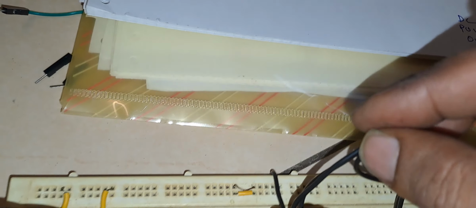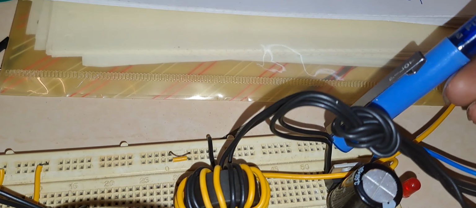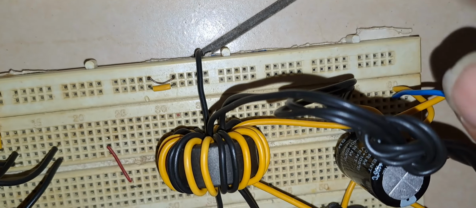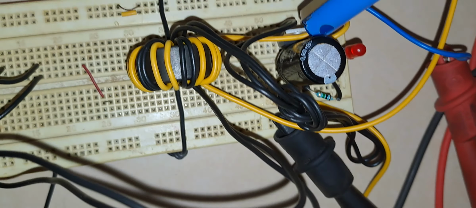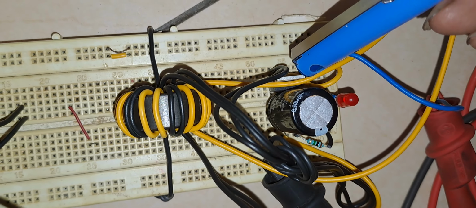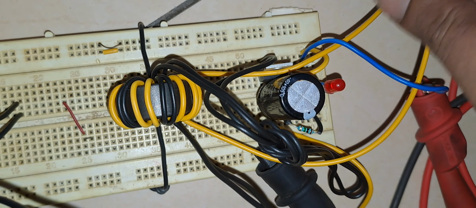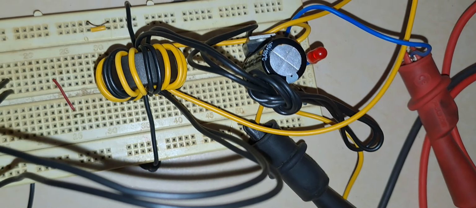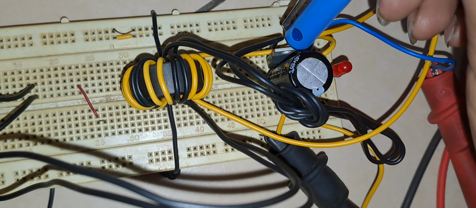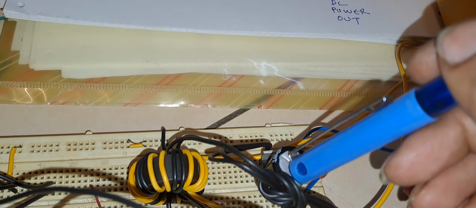You can see here the center tap of this transformer. It is going to this Schottky diode. Let me show you. This is the Schottky diode, it is between the filter capacitor, that's why it is not clearly visible. Let me remove this wire a little bit. Now you can see this is the Schottky diode and here is the filter capacitor. From here we can get the DC output.